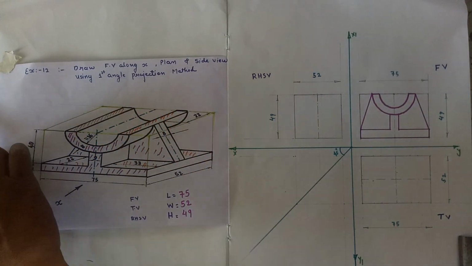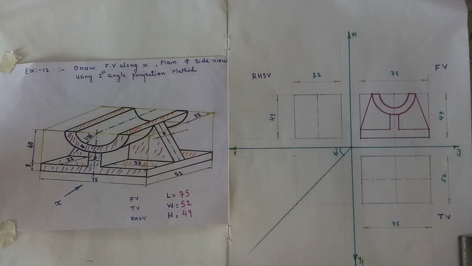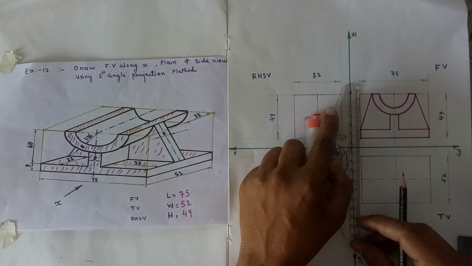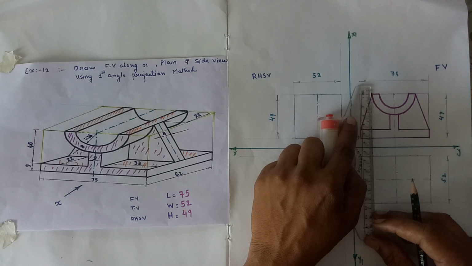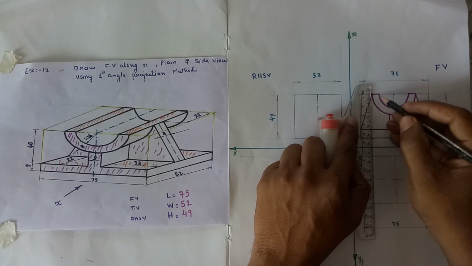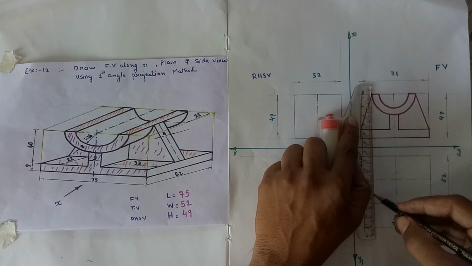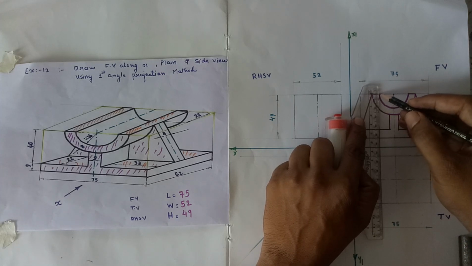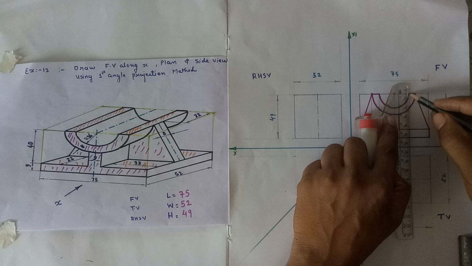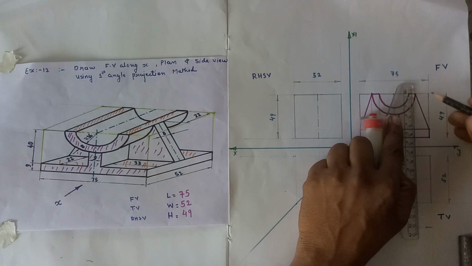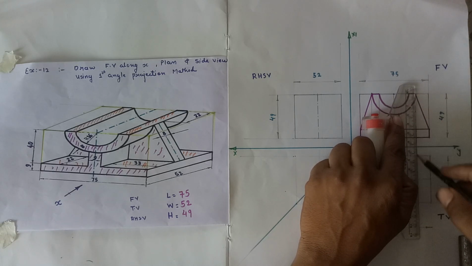So first of all, draw the top view, take the projections from the front view, projection of the circles, one, two, three, four.